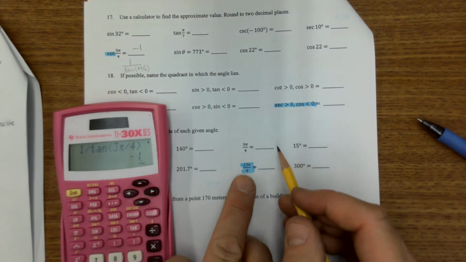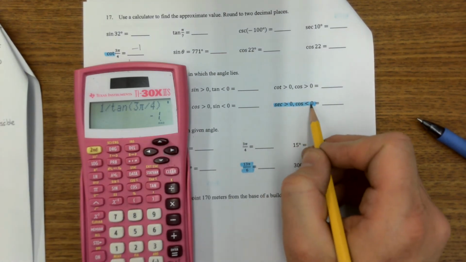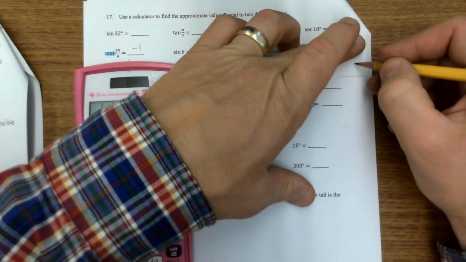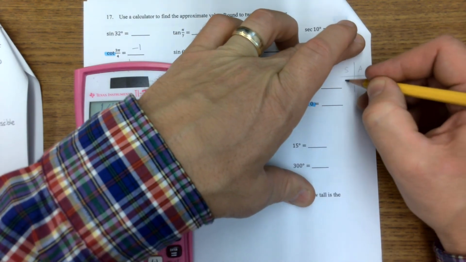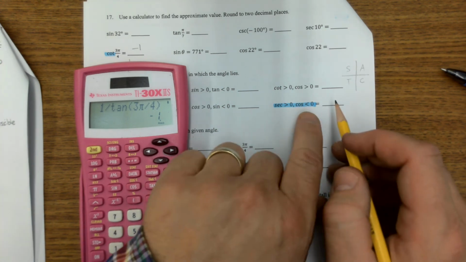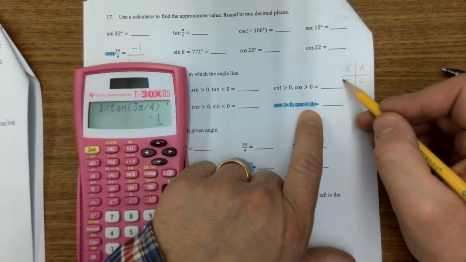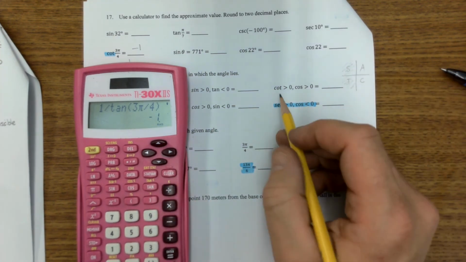All right, what's the reference angle? Let's do this one up here. Where is secant positive and cosine negative? Well, that's all about All Students Take Calculus. All right, where's cosine negative? That's the easy one. Well, cosine's positive in these two, so cosine's negative in these sections here. But what does this mean?